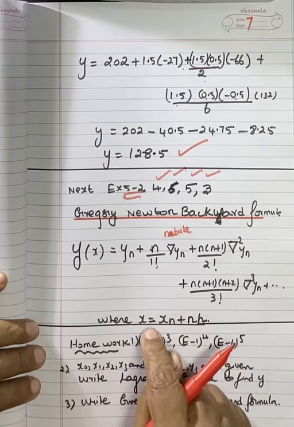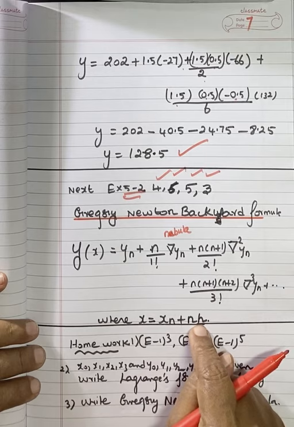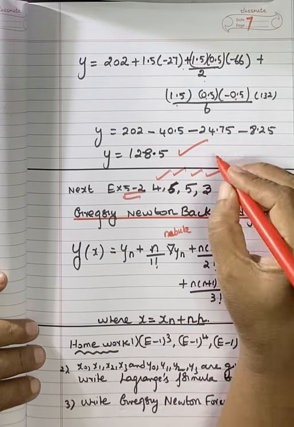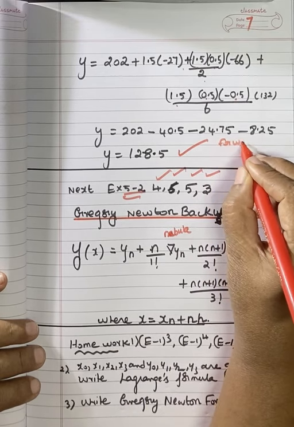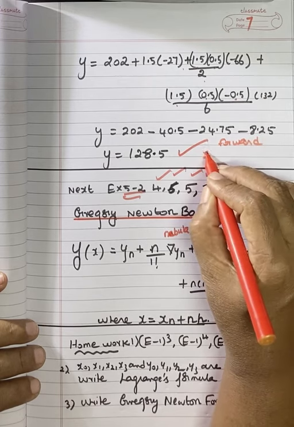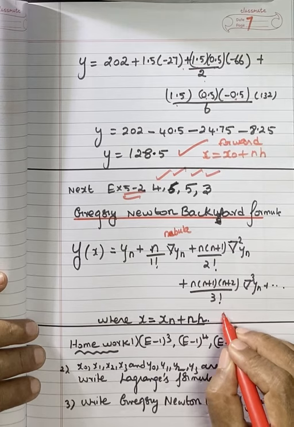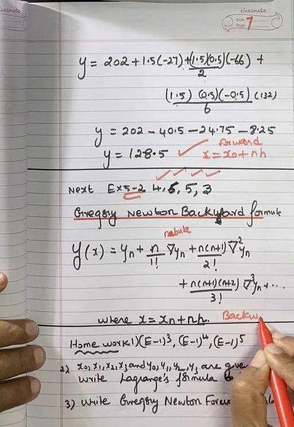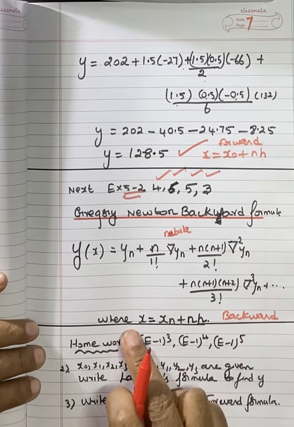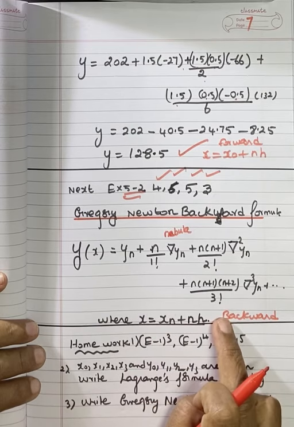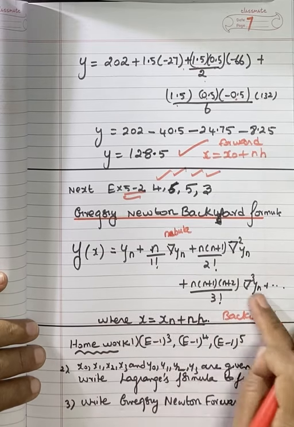What is x? In the forward formula, x is x naught plus nh. In backward, x is equal to xn plus nh. Okay, so we will see the formula later.